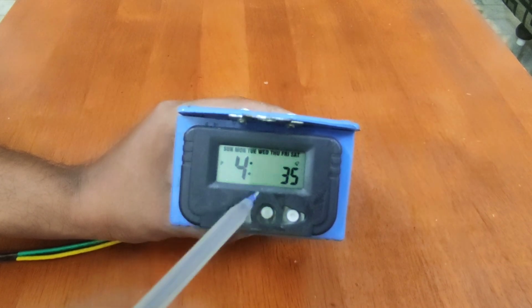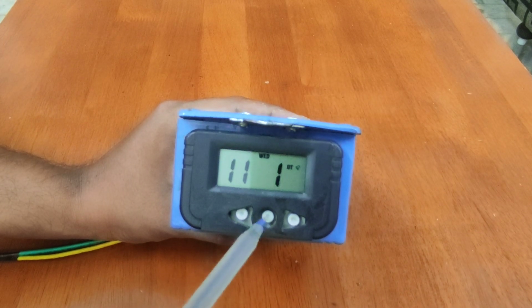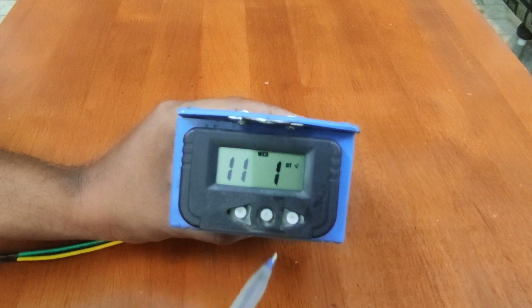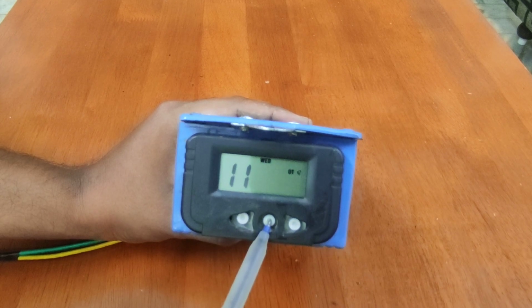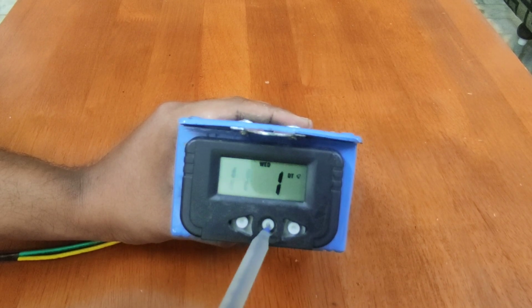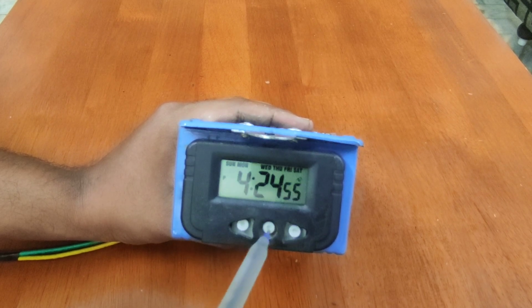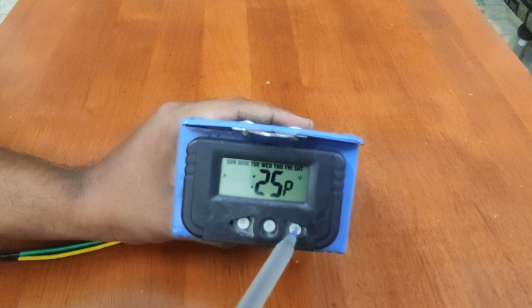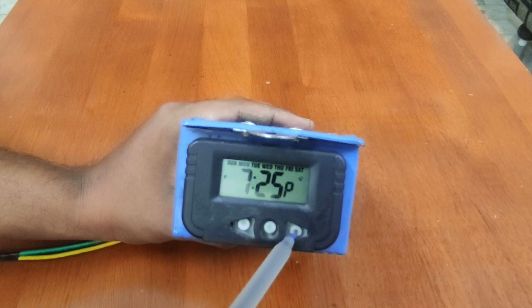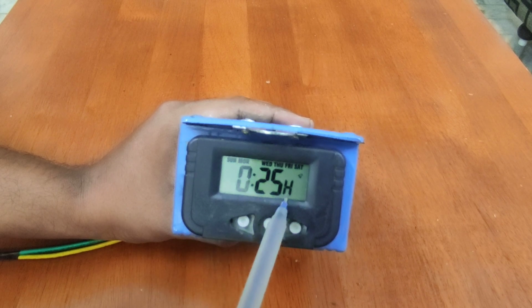Yeah. Now if you want to change the hour, no, it's gone onto the date. Okay, you don't have to worry about that. If it's blinking for the date, it doesn't have any function with the timer, so you don't have to bother about it. Come back to the main by pressing the first button. Now you can change the hour, actual time.